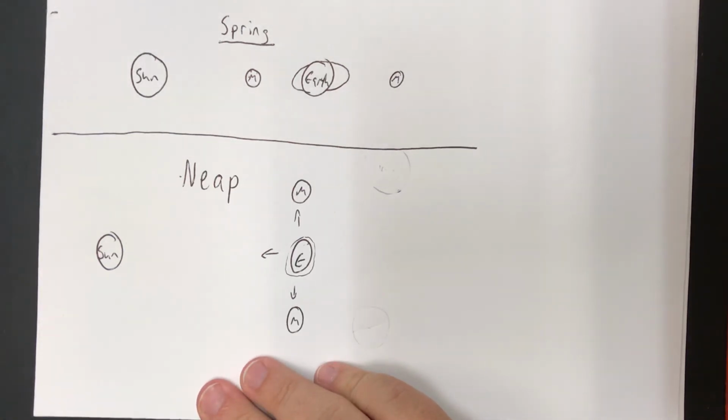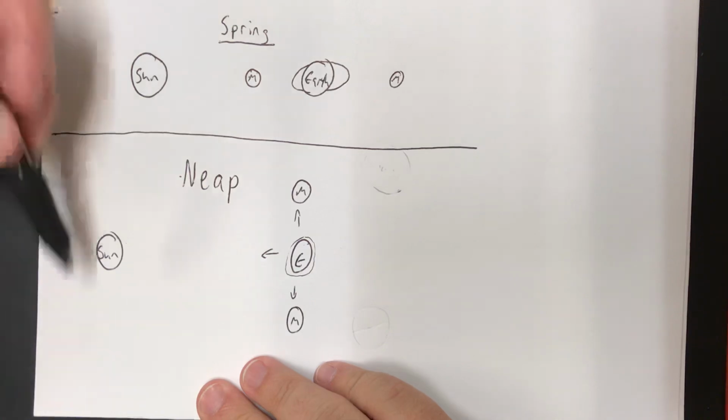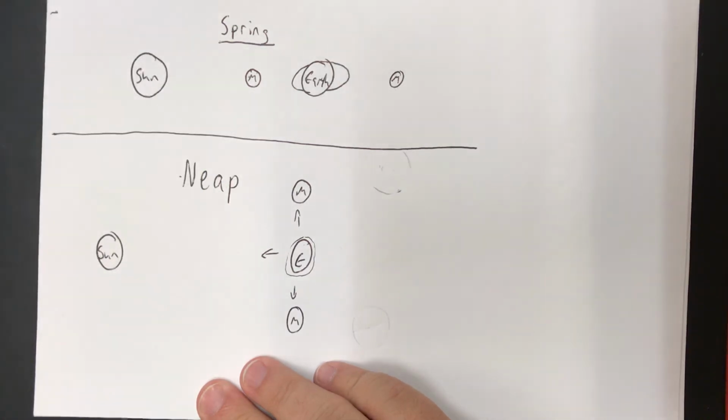This will be showing up on the space test. So be ready for that, obviously, because we're dealing with the sun and the moon and the earth, which is obviously our planet.